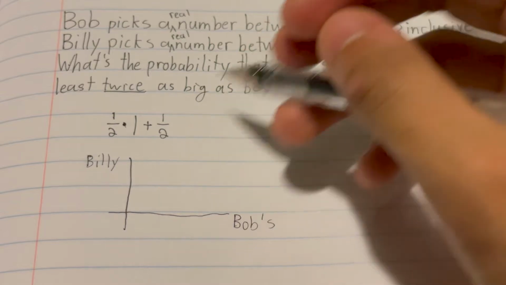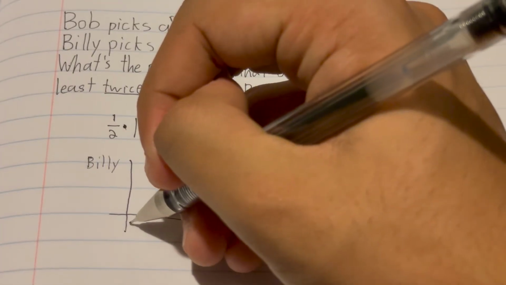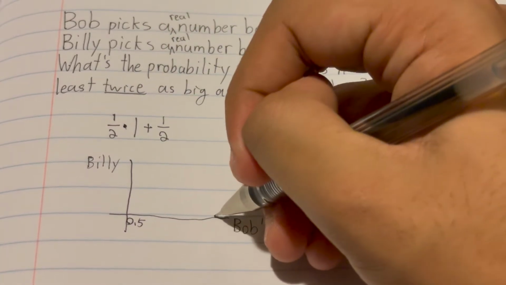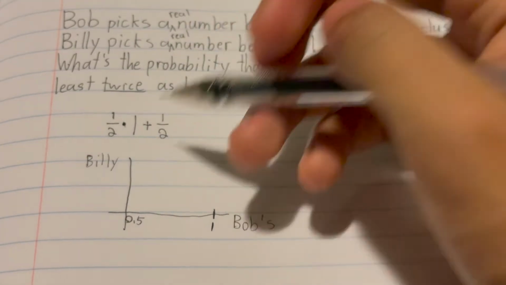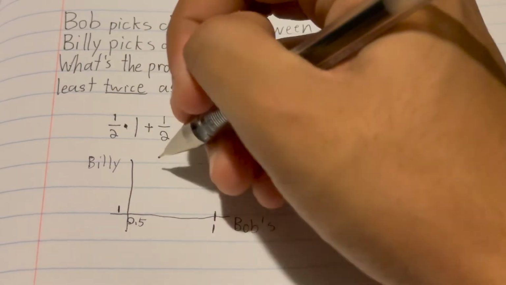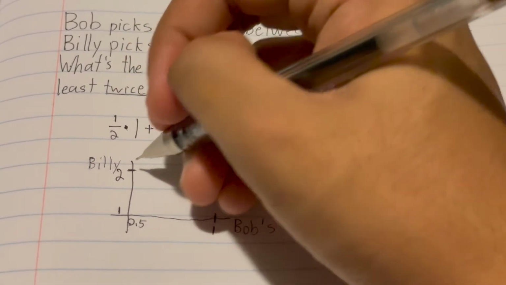And in this case, remember, we're saying that Bob picks a number between 0.5 and 1. So let's say at the origin here, the x value is 0.5, and at the very end over here, say, it's 1. And for Billy, he can pick any number between 1 and 2. So at the origin, it's 1, and let's say over here, that's 2. That's the largest number he can get.